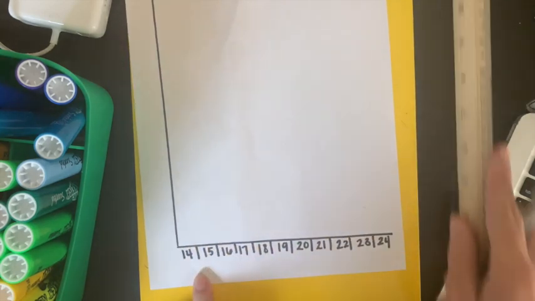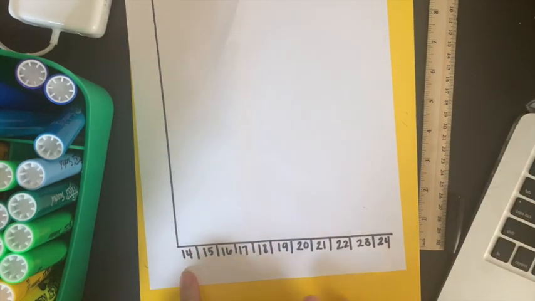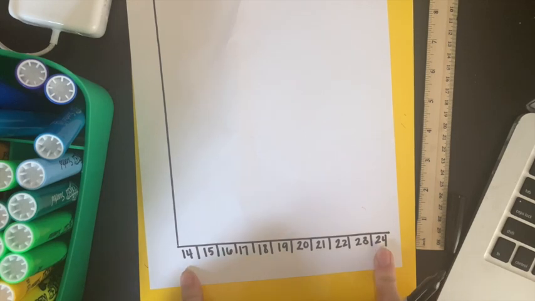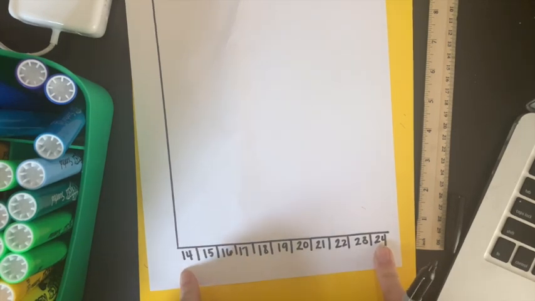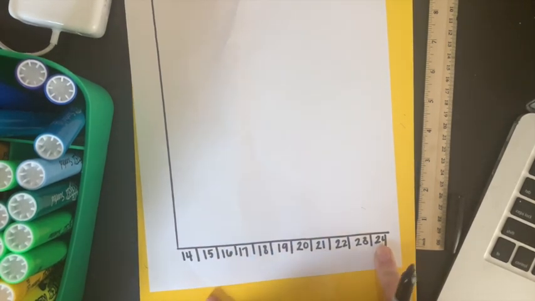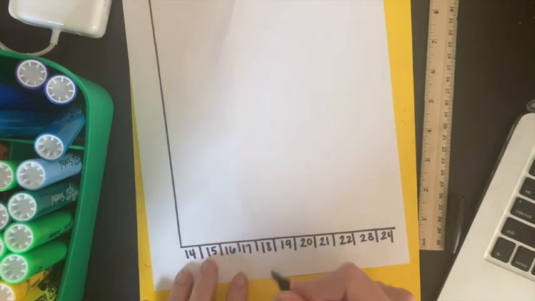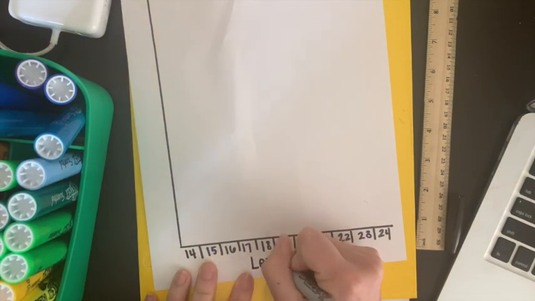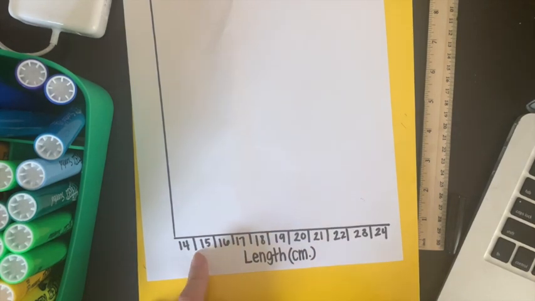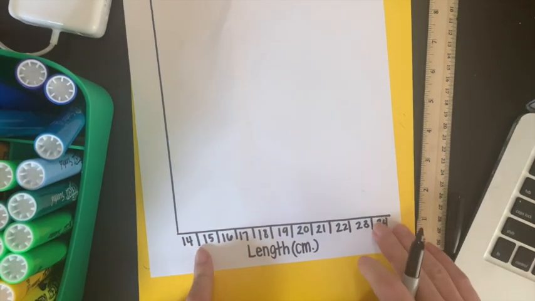So the next thing that we're going to do is we're going to label our horizontal axis. Remember, this is our horizontal axis. What do these numbers 14 through 24 represent? These aren't the numbers that represent people. These are the numbers that represent the length, and the length is in centimeters. So you're gonna write what these numbers represent. They represent length, and the length that we're using is centimeters.